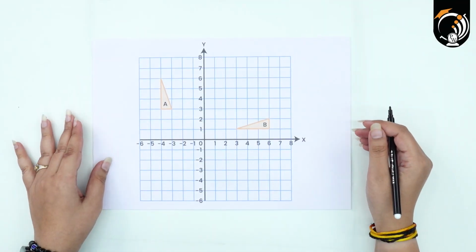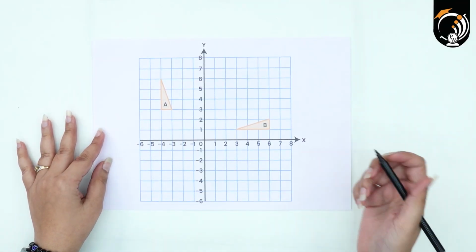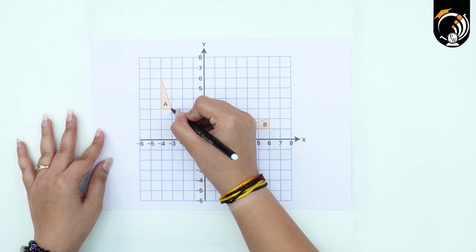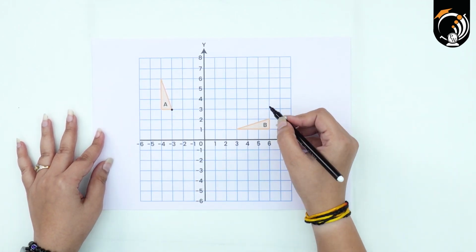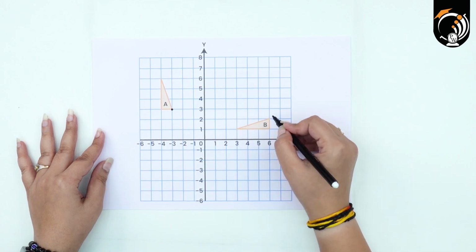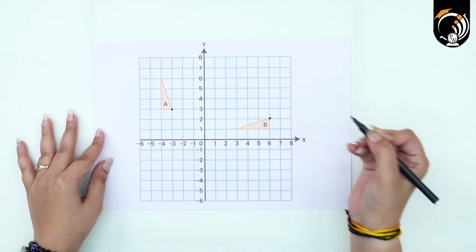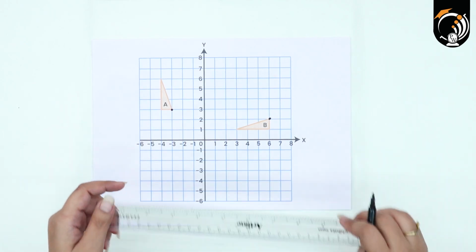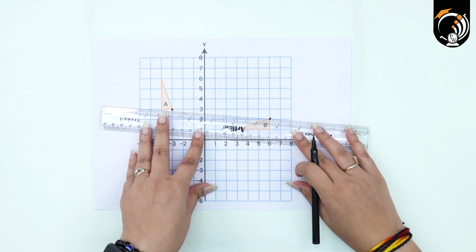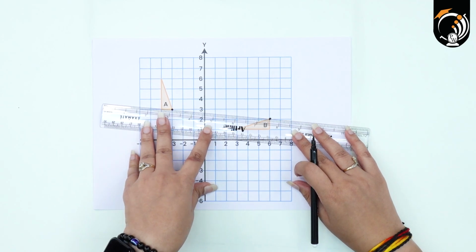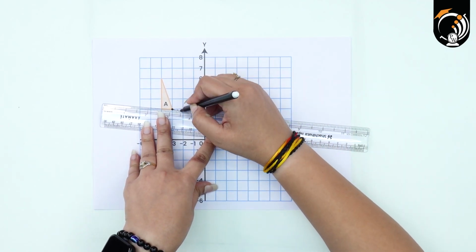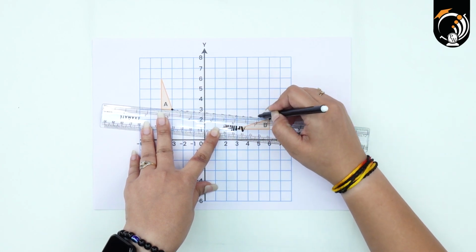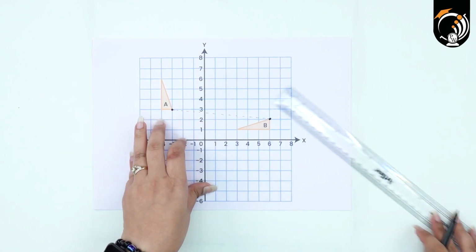In order to mark the center of rotation and the angle of rotation, let's look for the corresponding points here. Clearly, the corresponding point to this point here is going to be this point that we can see. After that, let's join these points with a dotted line. Okay, so let's join them with a dotted line. This is what we are going to get.